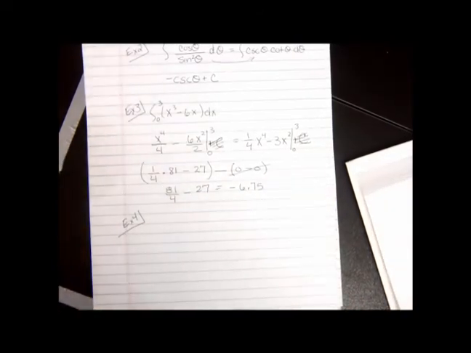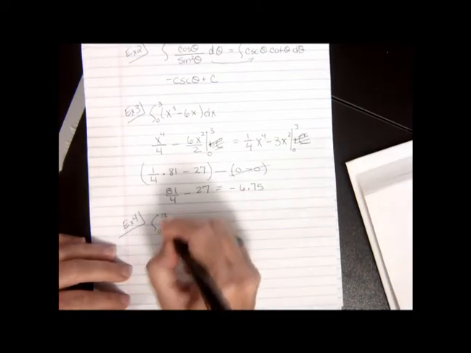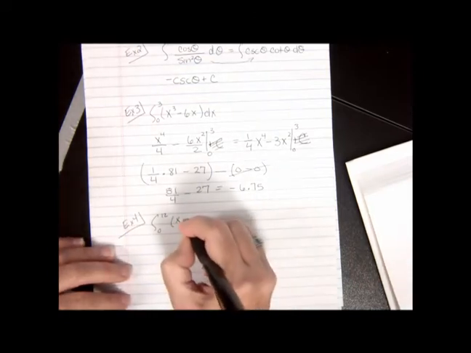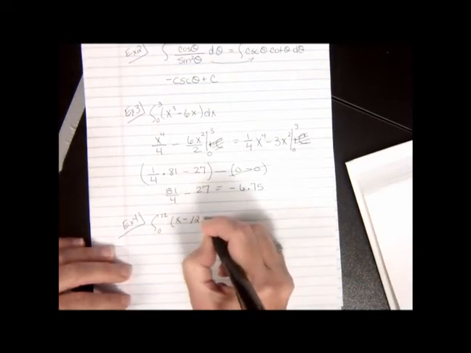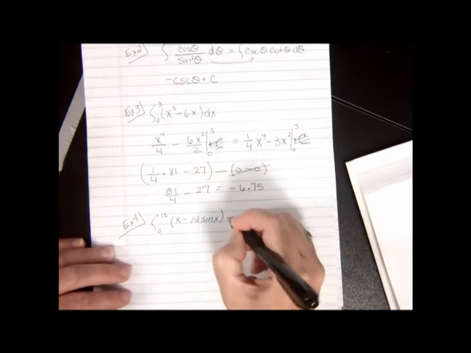Example 4 is from 0 to 12 of x minus 12 sine of x dx.